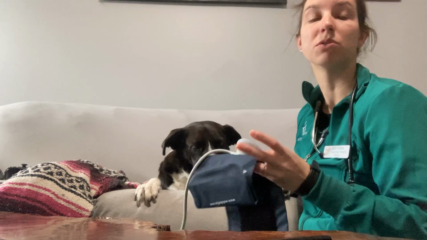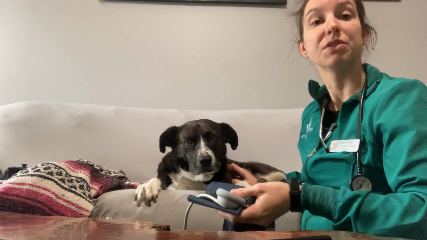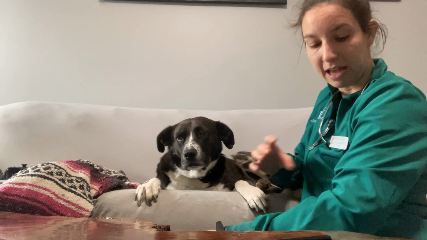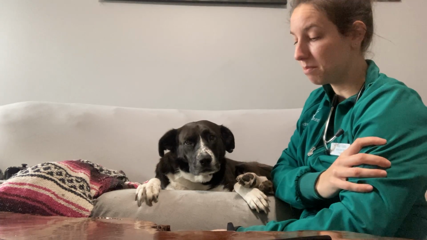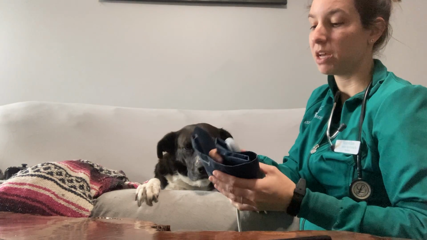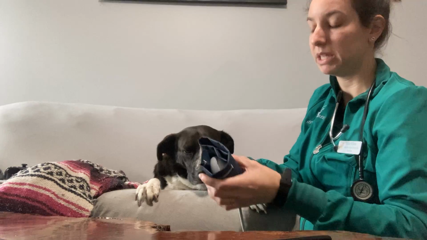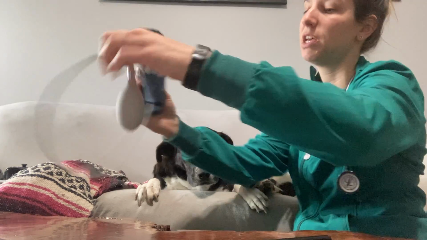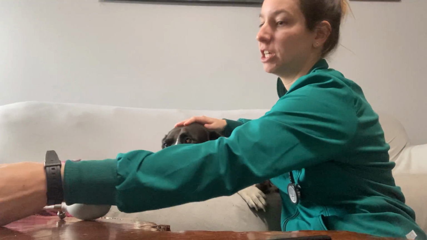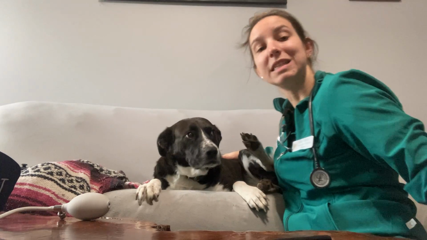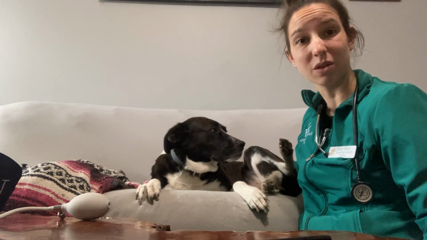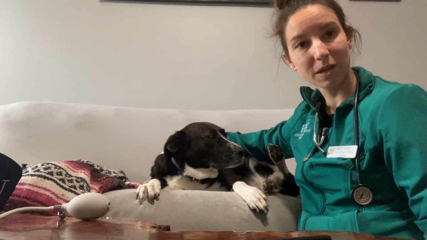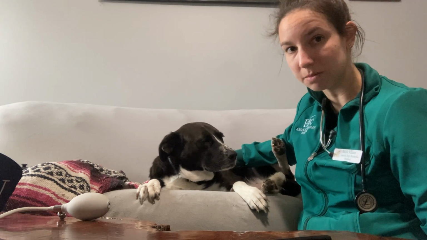Typically, cuffs are supposed to encircle about 40% of the upper arm. It's supposed to fit snug but not too tight and fit around the bicep. When we listen, we pump the cuff up to approximately 30 millimeters of mercury above the expected blood pressure. We let it out and deflate the cuff at a rate of about 2 millimeters of mercury per second so that we don't go too fast, so that we can ensure the most accurate reading possible.